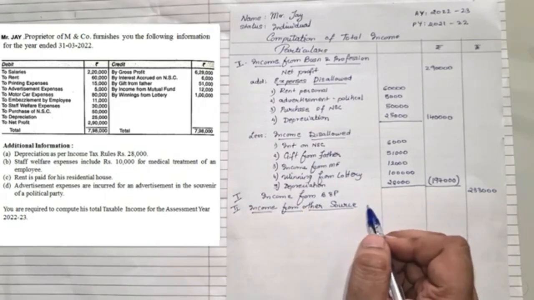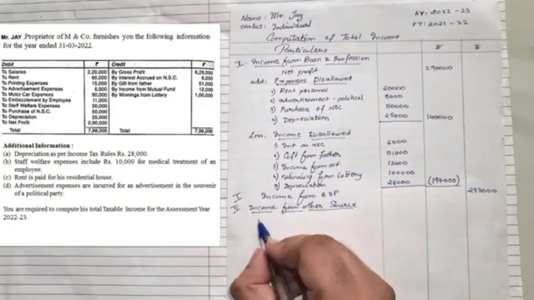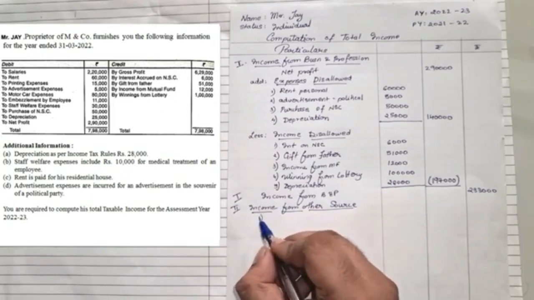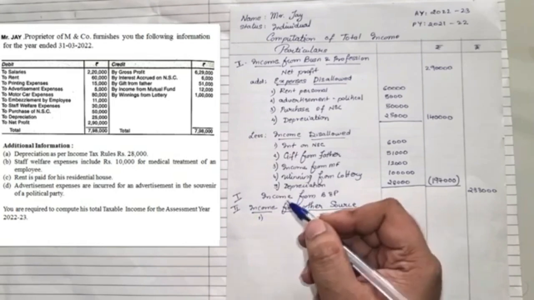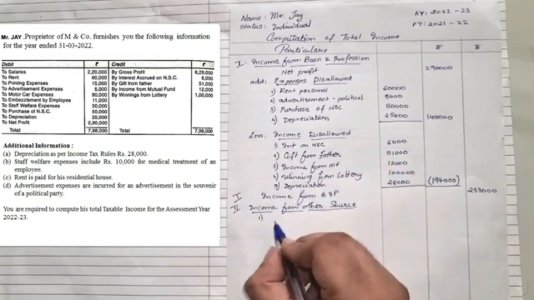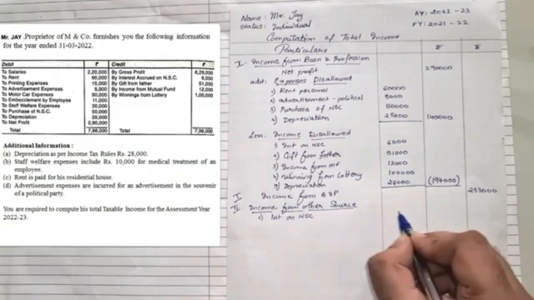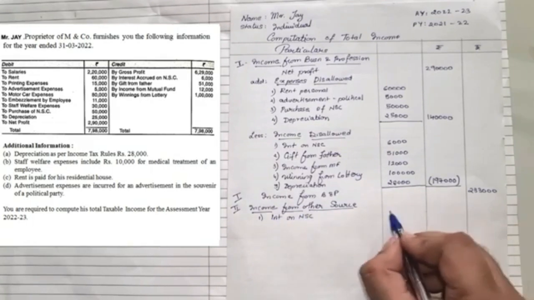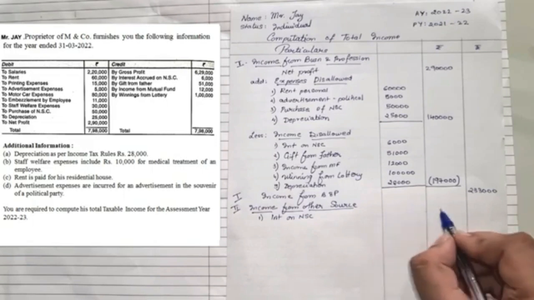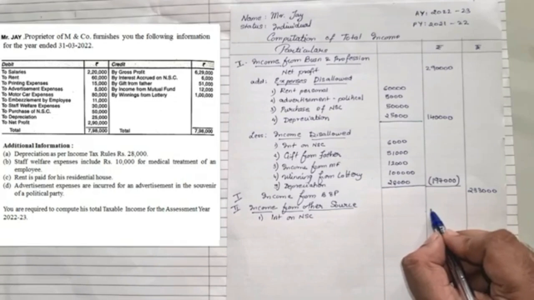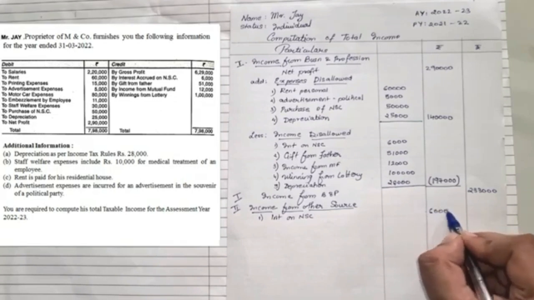Now remember, in order to find the income from other source, you only have to look at the credit side of your P&L account. Number one, interest on NSE. Yes, interest on NSE is income from your investment. So that will be interest on NSE. So yes, it's an income from other source. So I will put it in the middle column. Okay, so that comes to the amount of 6k.